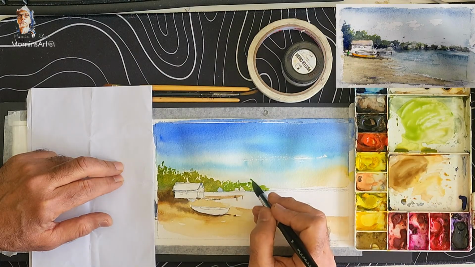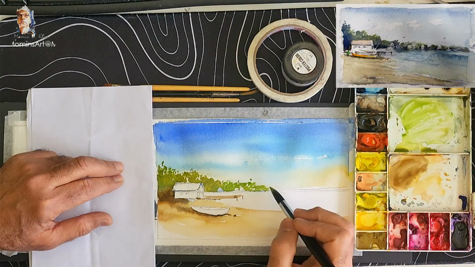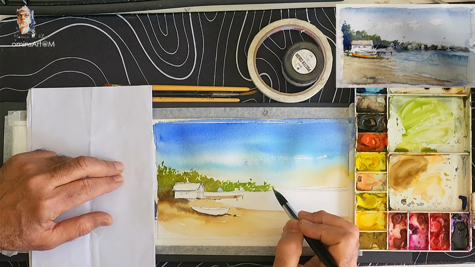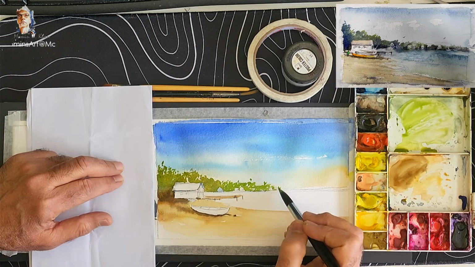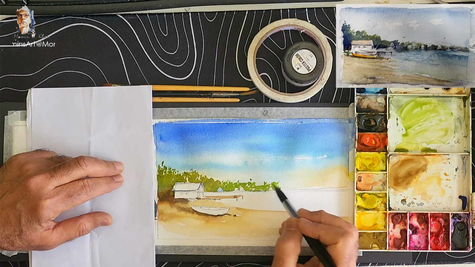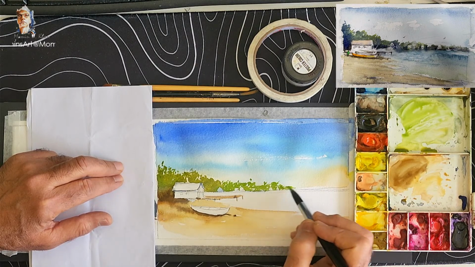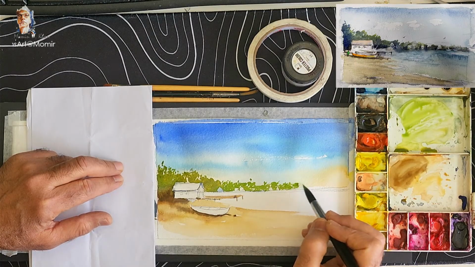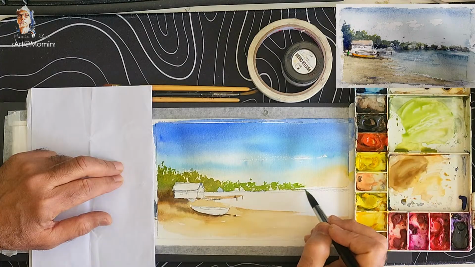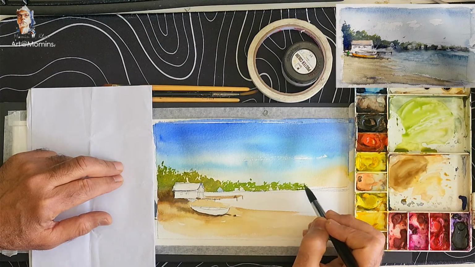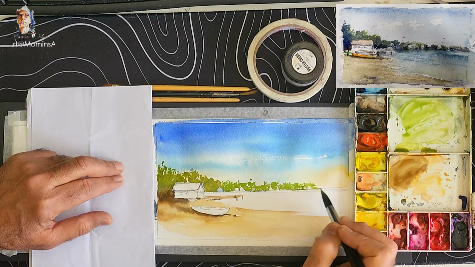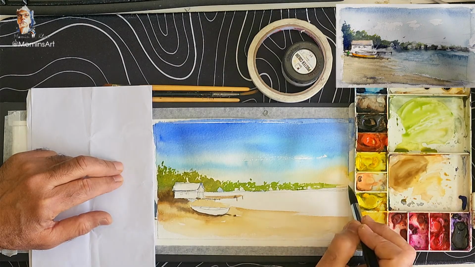So I'm working on these trees still. Get some houses here, another house, another house. As trees get shallower and shallower. A little bit here, there. These houses, and that's it.